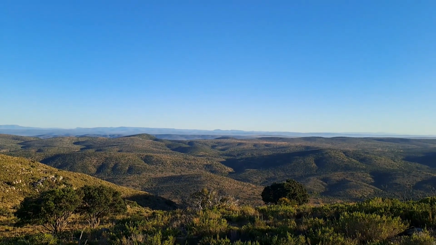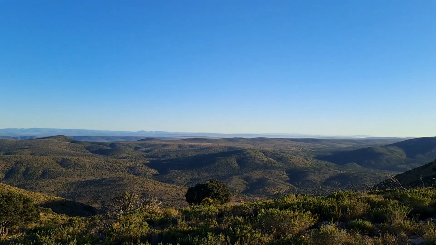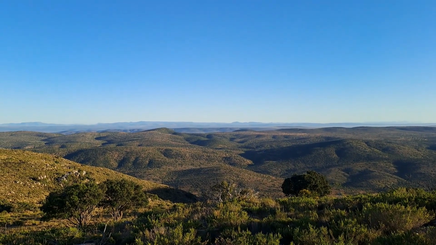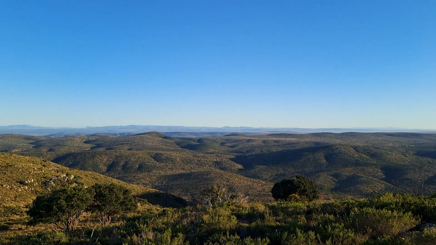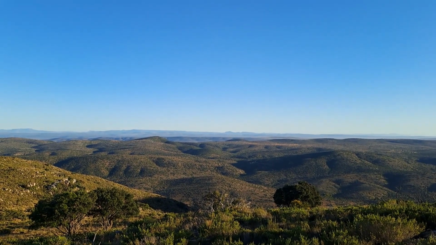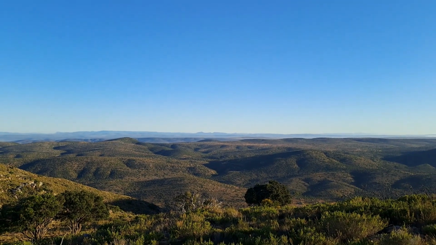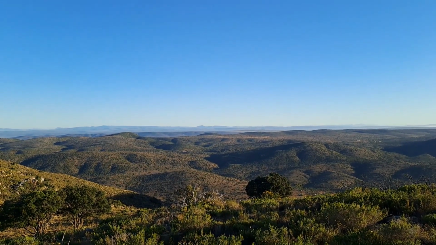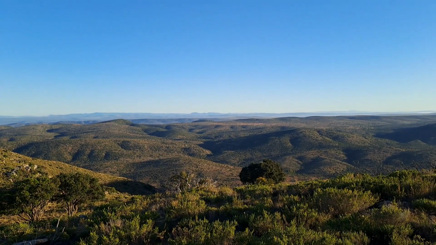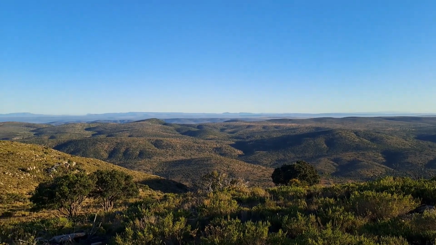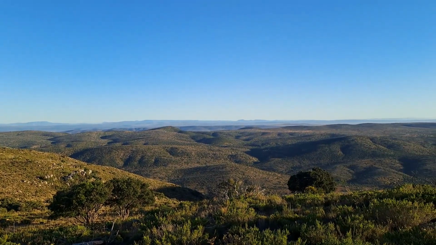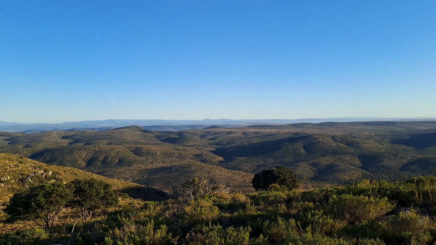Looking over the Kuzuko Game Reserve, you can see the start of the village in the distance there. And this is northwards. I think that's the Bushberg in the distance, Somerset East. The start of the Great Escarpment. Elevation there is about 1,100 meters or so above sea level. It's about 300 meters. Actually a bit more, it's about 500 meters higher than where we are currently. Towards the Karoo.